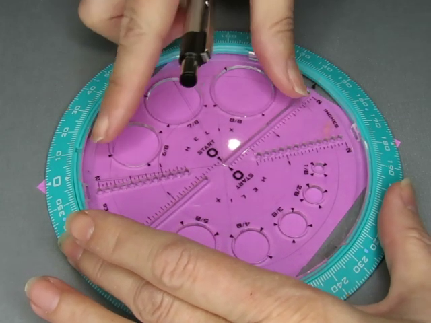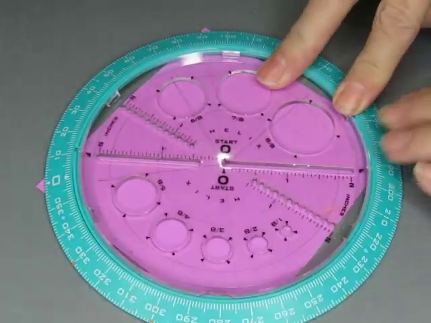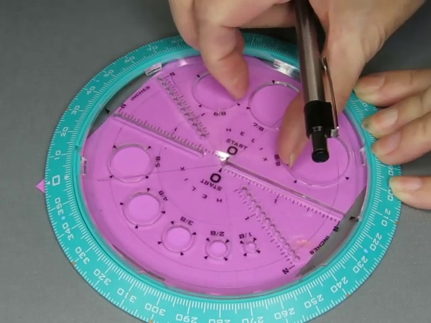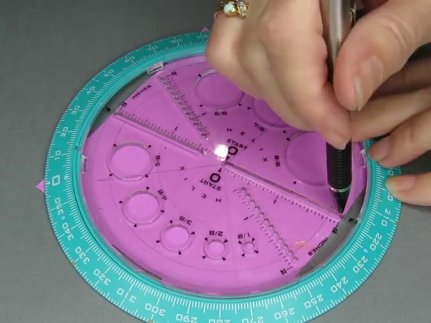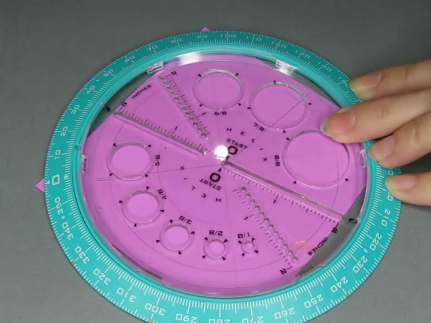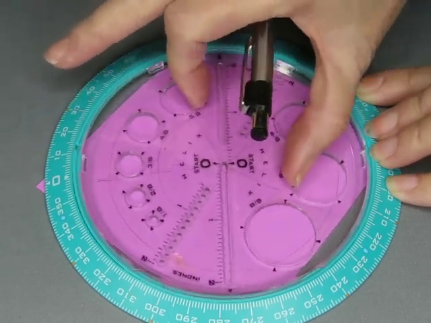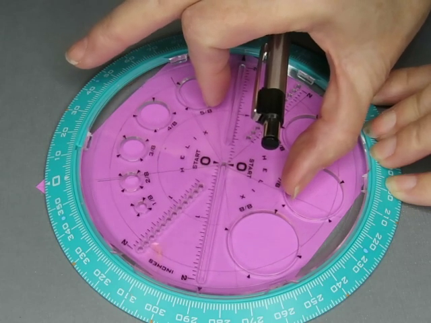And then the next one plus 72 makes it 216. 210, 215, 216, right in there. And then plus 72 again is 288. So there's 280, 285, 6, 7, 8 right there.